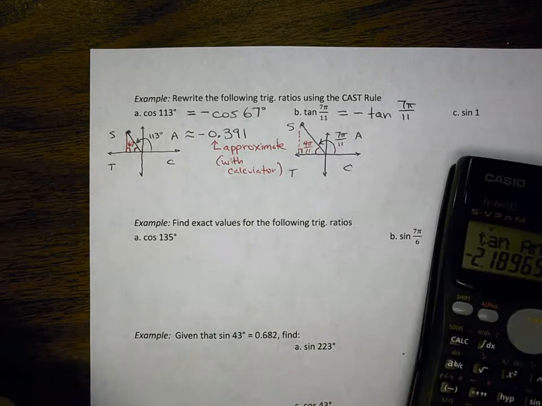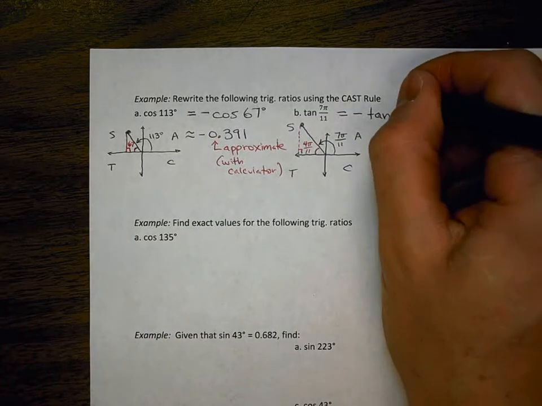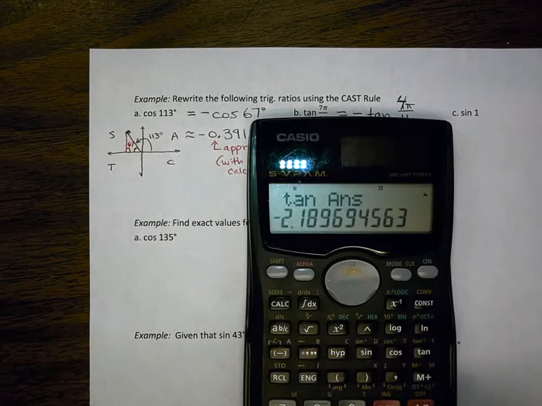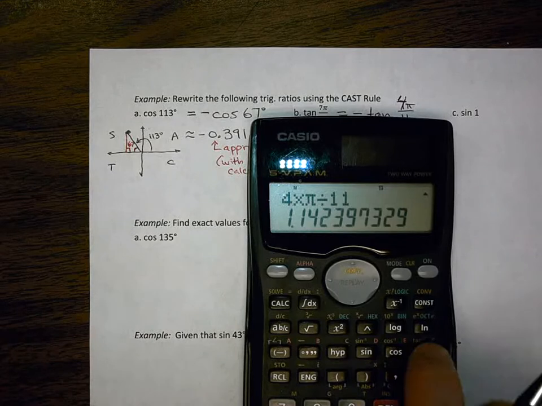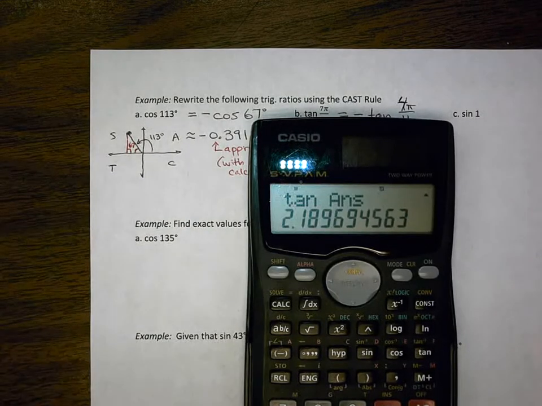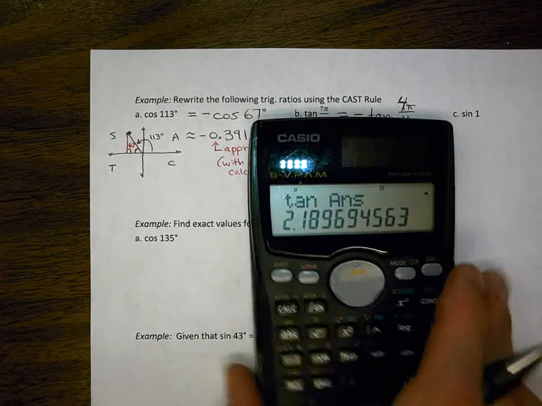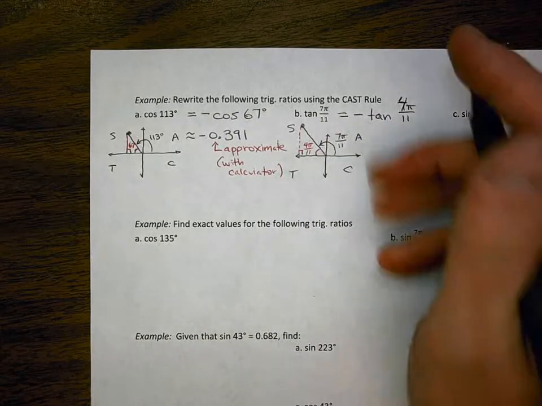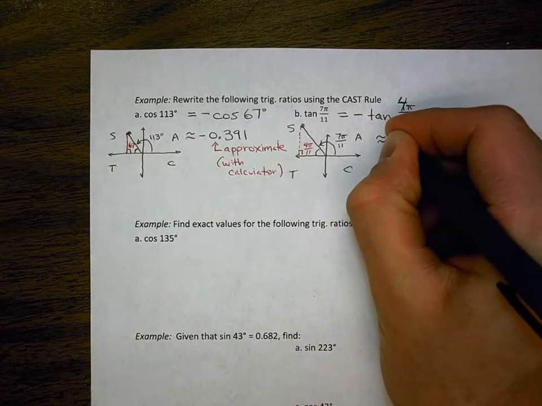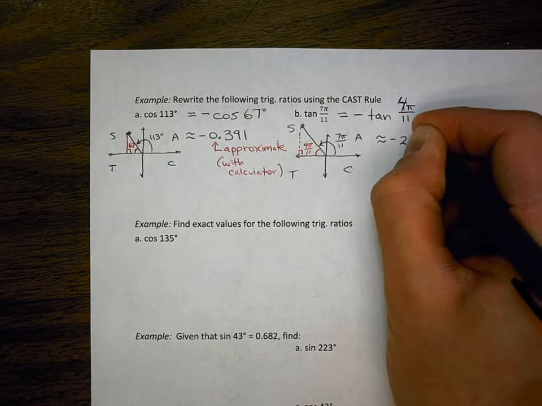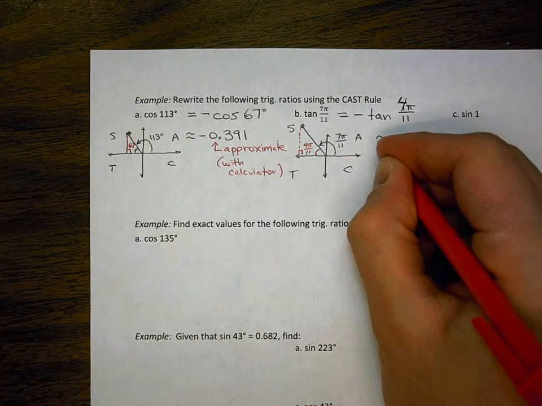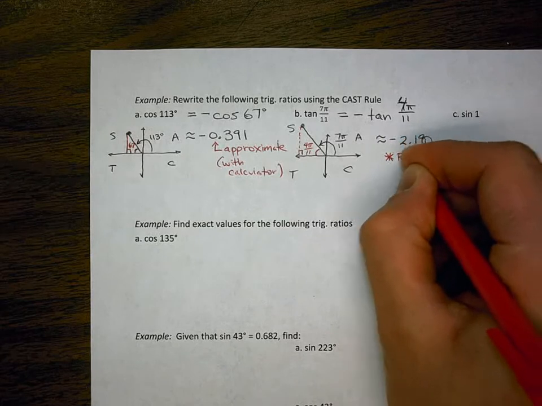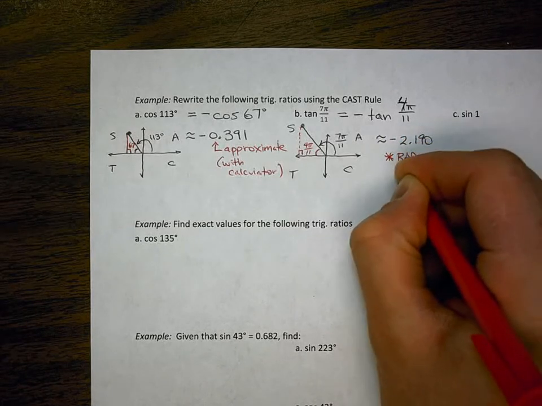Oops, sorry, I wrote this wrong. It should be 4 pi over 11. In my calculator, 4 times shift pi divided by 11, tan of that answer gives me 2.19, but then it would be the negative of that. So I'd get approximately negative 2.190. And remember rad mode on the calculator.